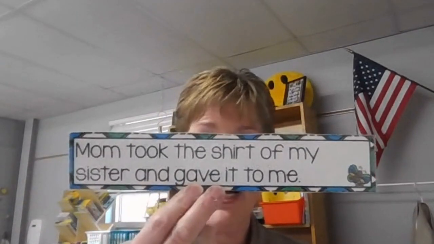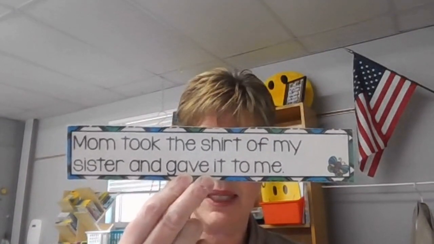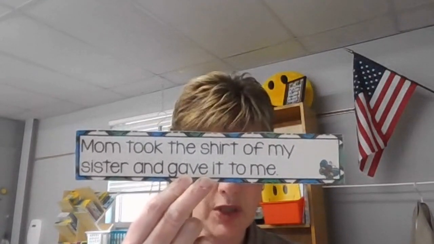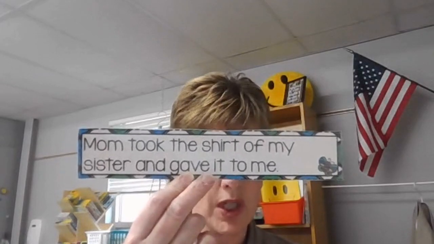That's the number 2 one. Number 2 says, Mom took the shirt of my sister and gave it to me. We're talking about a shirt, right? But whose shirt? Sister's shirt. So sister's is going to go in your box because that's your possessive noun. That's the person, place, or thing that it belongs to. So you're going to put the apostrophe S at the end of sister.